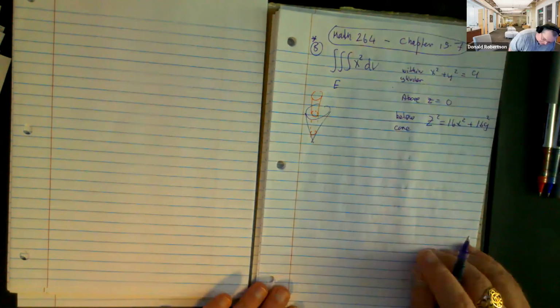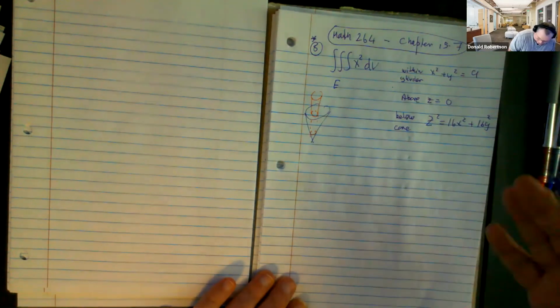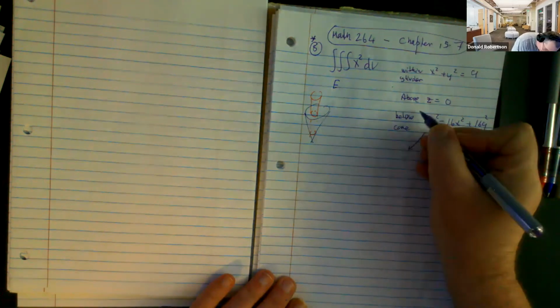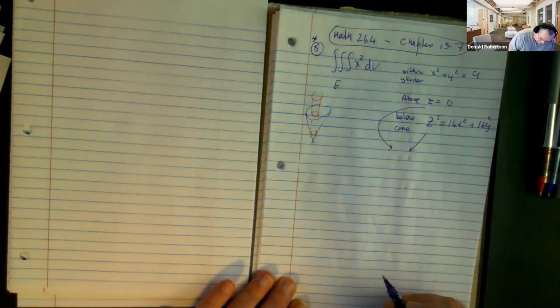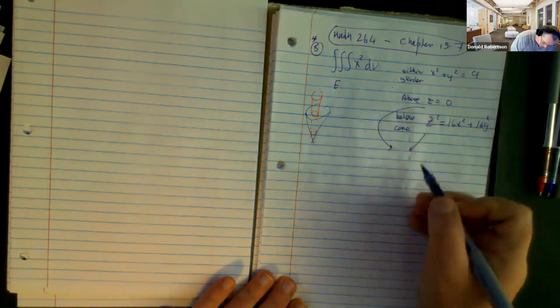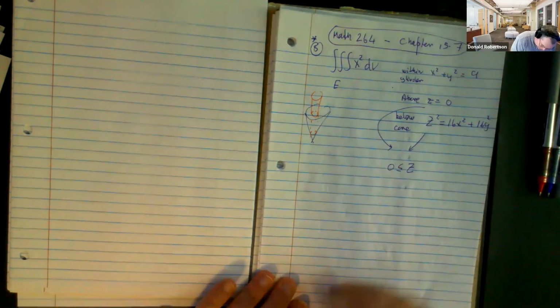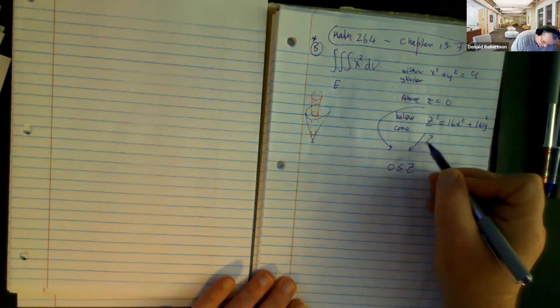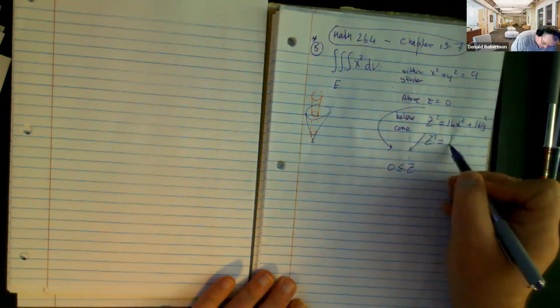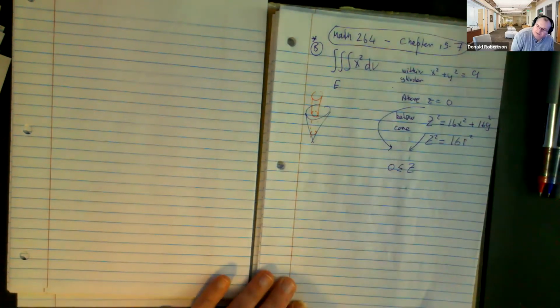Looking at this, we're going to be using, of course, cylindrical, which I very often say is polar. So I'm going to take this piece of information and this piece of information. Now, since it's above z equals 0, if I rewrite this, isn't that 16r squared?